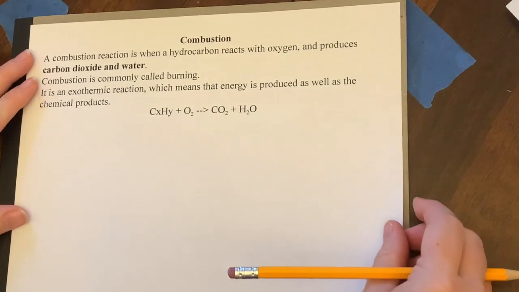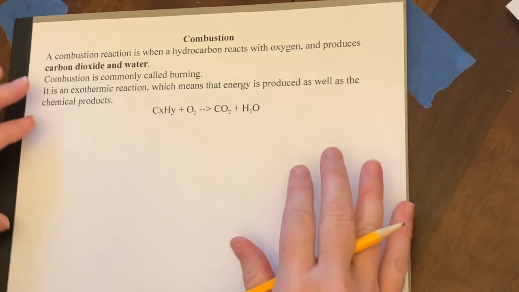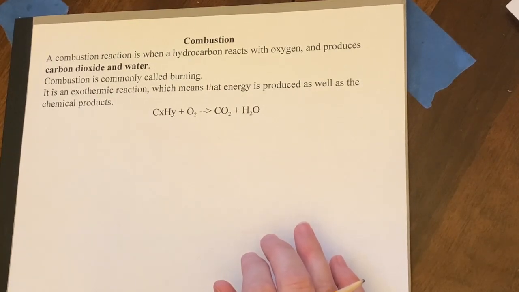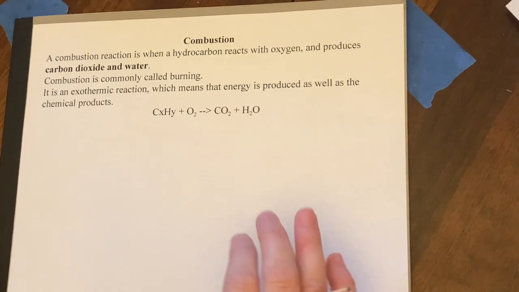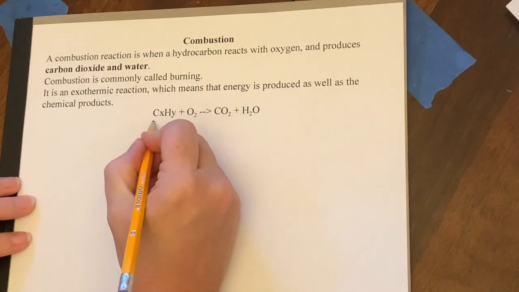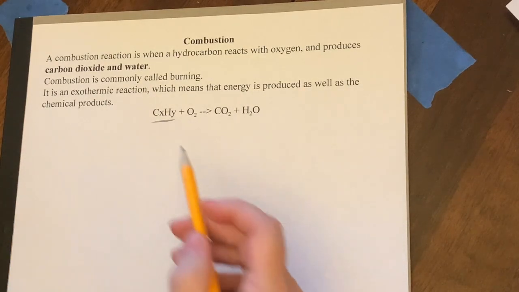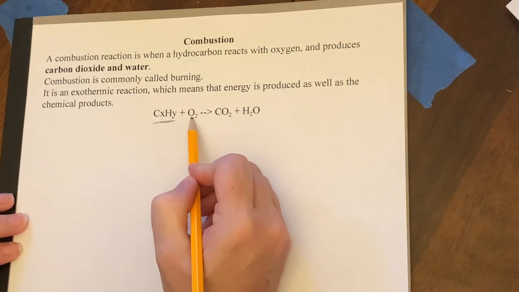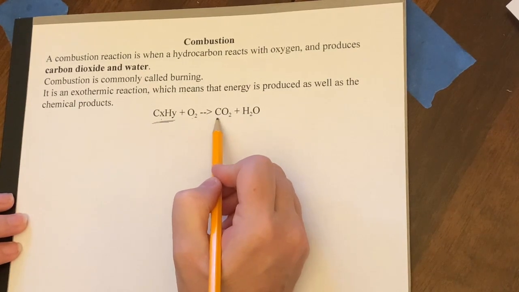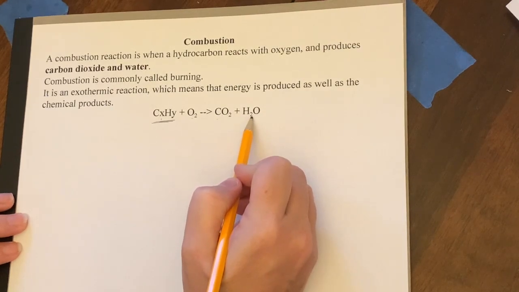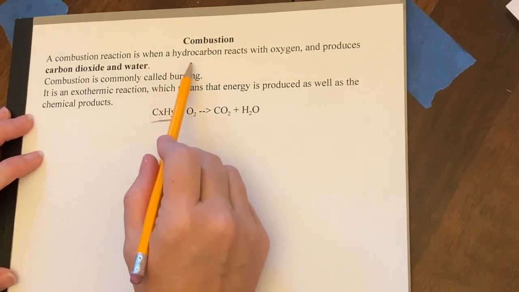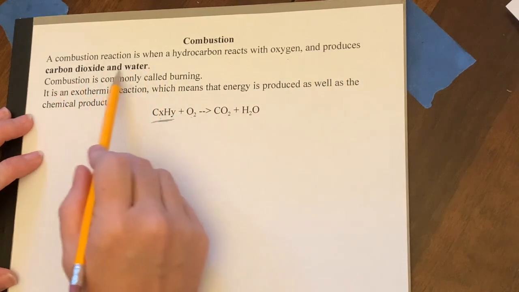And our fifth type of reaction, and don't worry, you're going to get a chance to do a lot of practice with these, is a combustion reaction, and this is one you should be very familiar with from biology. Combustion reactions are where we take what is known as a hydrocarbon, which means it's going to be a certain number of C's and a certain number of H's. We react that with oxygen, and our products are always going to be carbon dioxide and water. Always, always, always. So a combustion reaction is when a hydrocarbon reacts with oxygen and produces carbon dioxide and water.